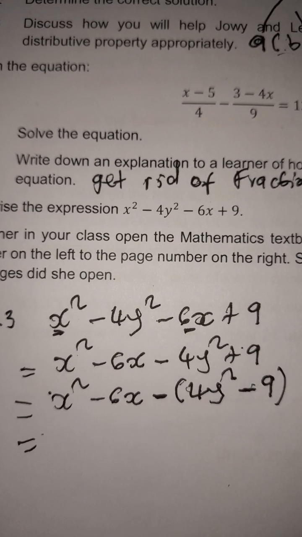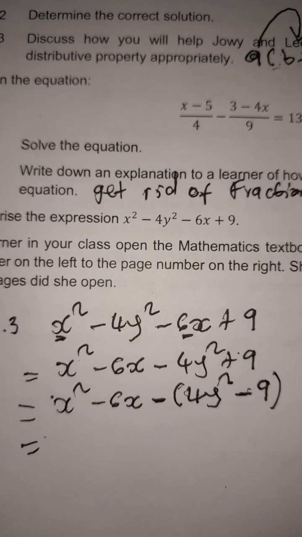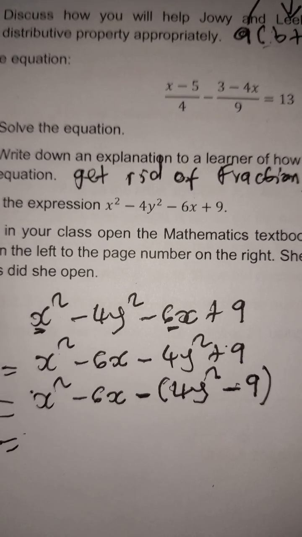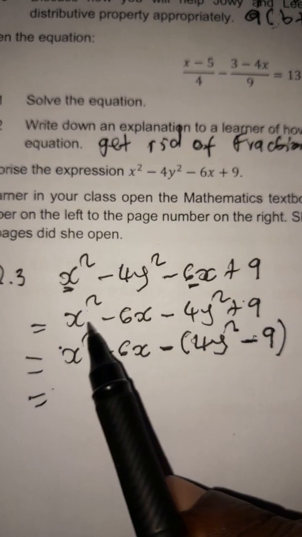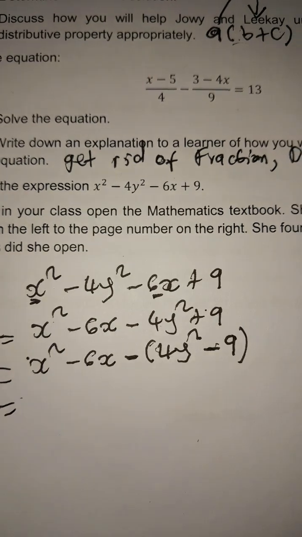First, I told you that you must group this, right? So x squared will be grouped with negative 6x, since they are like terms. Then negative 4y squared will be grouped with plus 9. So what I did here is just that I said x squared minus 6x, minus 4y squared plus 9.